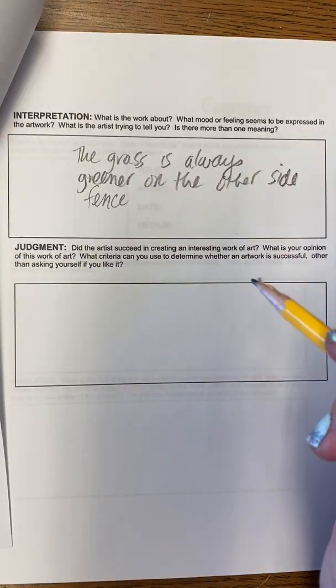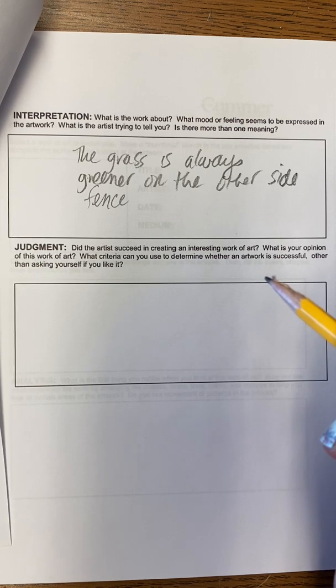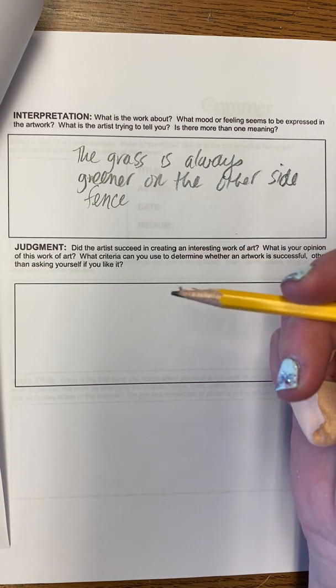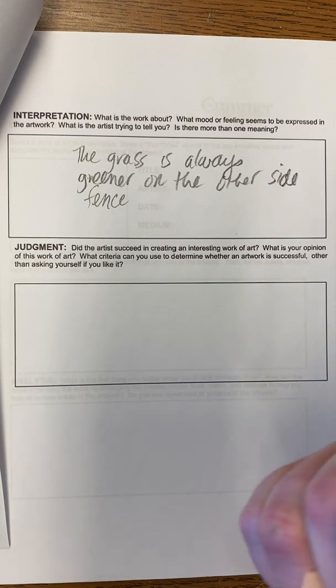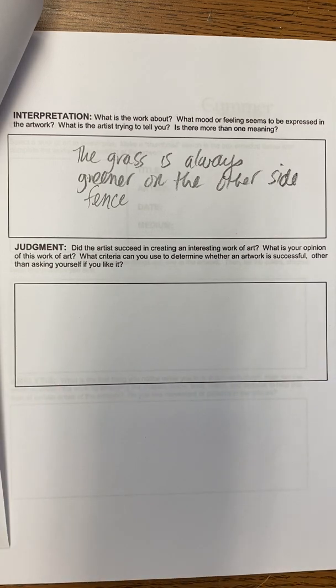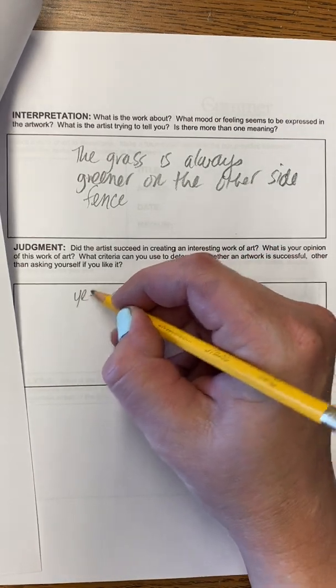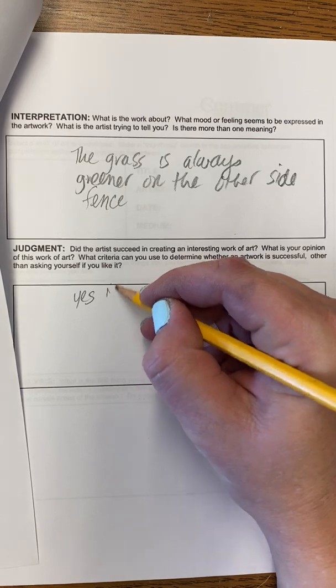The last one I'm going to do with this picture, and then repeat for 2 other pictures, is judgment. Did the artist succeed in creating an interesting work of art? Well, I came with a preconceived notion that Hockney's the greatest anyway, so I'm going to say yes. What is your opinion of this work of art? What criteria do you use to determine whether artwork's successful? I was going to say, ask yourself if you like it. Okay, so for this one, I'm going to say yes. It is interesting.